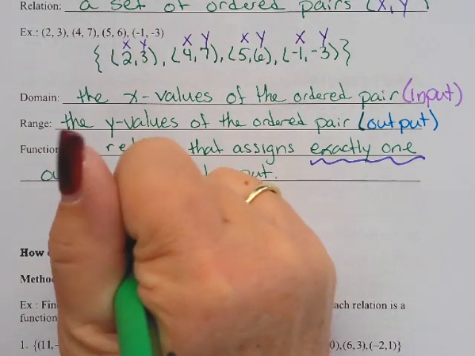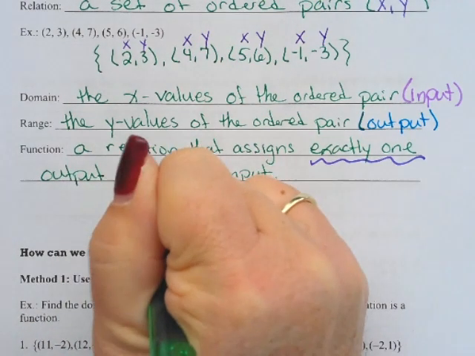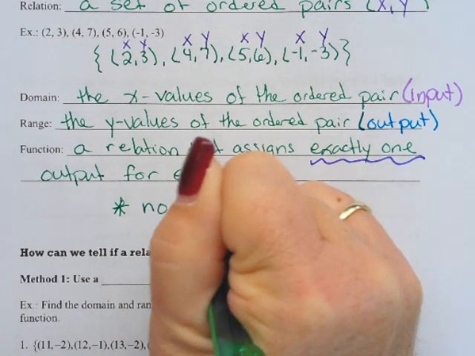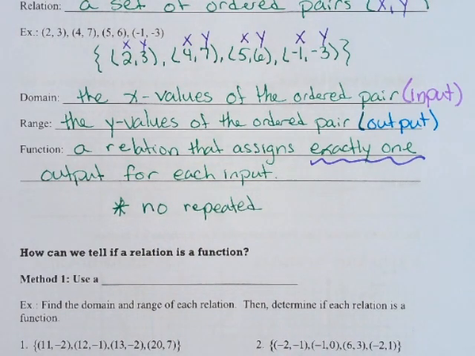What does this mean in other words that might make more sense? It means no repeated what? What can't we repeat? X or Y? X. Correct.